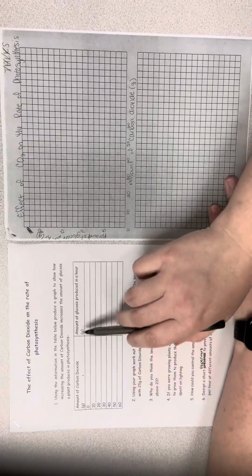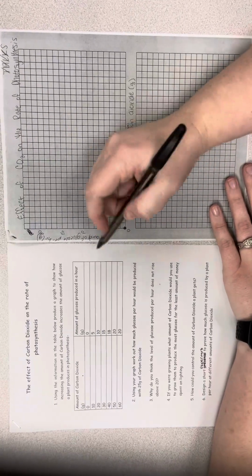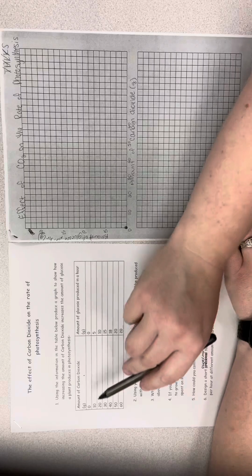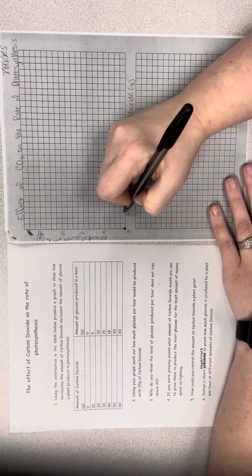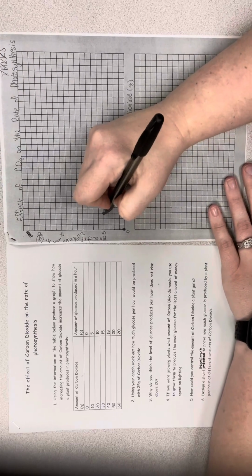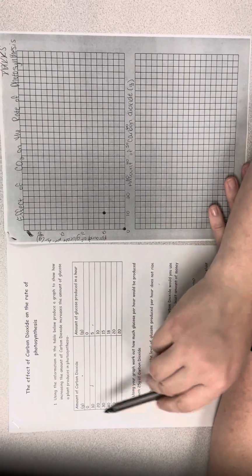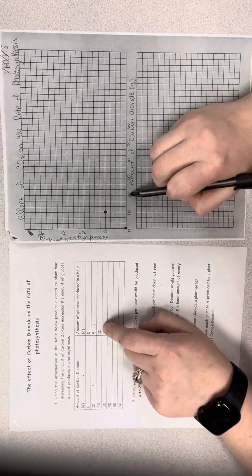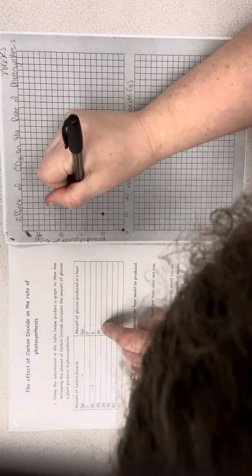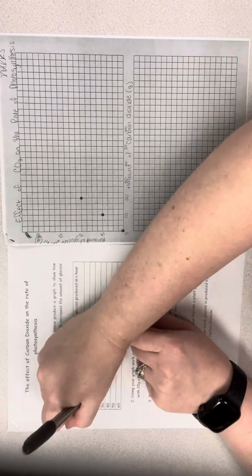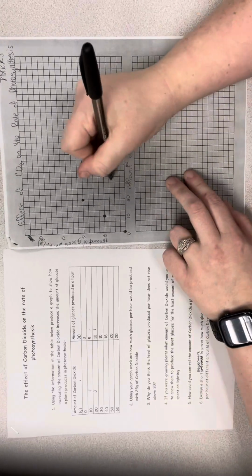All right, so 0, 0, we're starting out at 0. So no carbon dioxide equals no glucose produced. Then we're going to go to 10. So we go over to 10. And when I have 10 grams of carbon dioxide, I'm going to get 5 grams of glucose produced in an hour. So check, check. Now I have 20, go over to 20, and 10. So at 20 grams of carbon dioxide, I get 10 grams of glucose. Check, check. Now I have 30, so over to 30, up to 15.